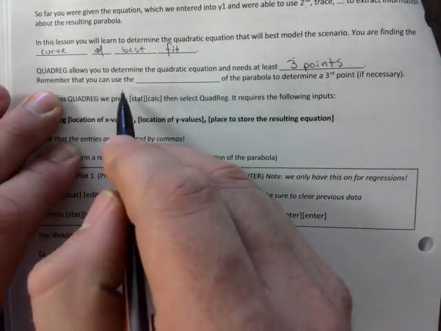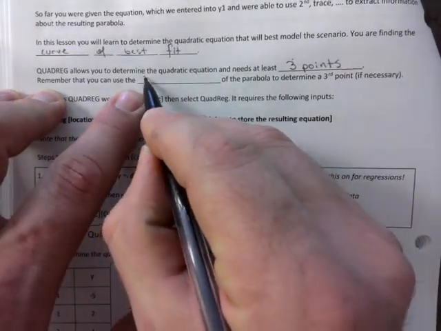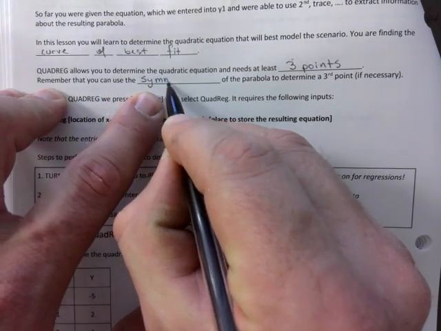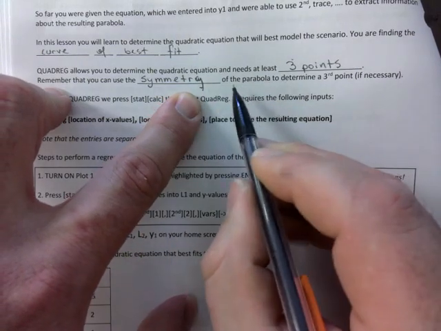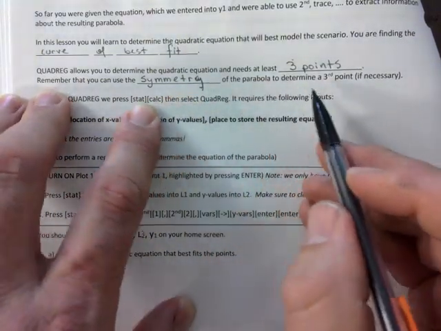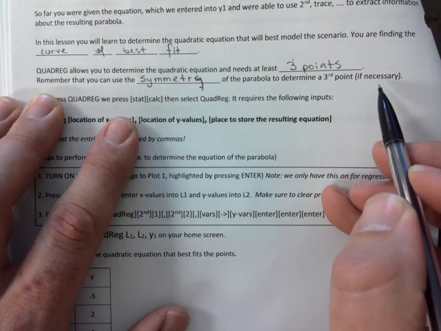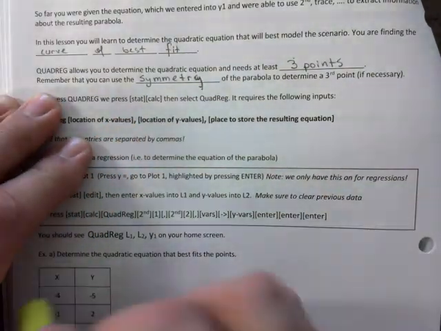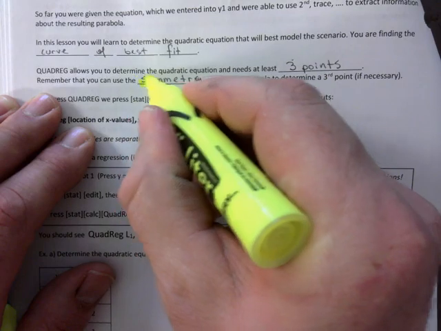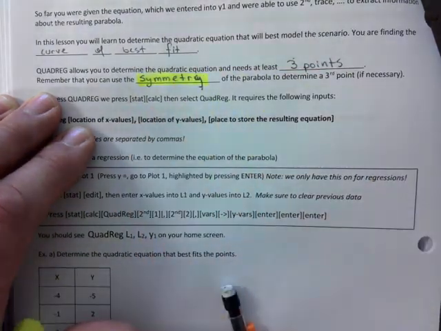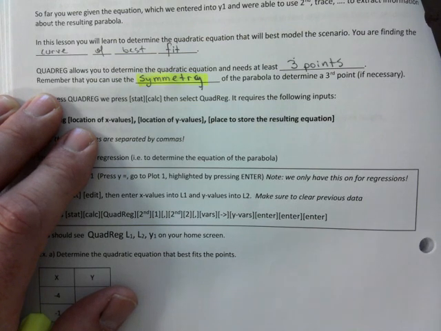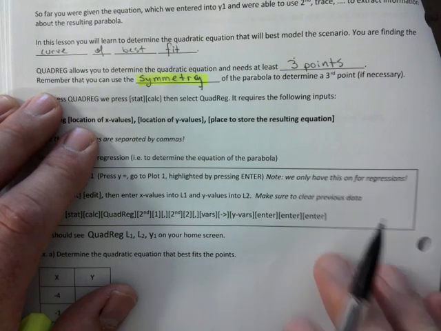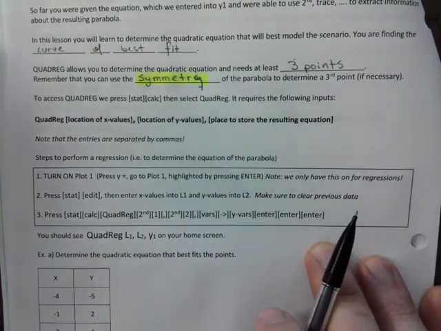Remember that you can use the symmetry. This is very important. Okay, the symmetry of the parabola to determine a third point if necessary. I will highlight that because we just think, oh, it's symmetric. It is symmetric. It's perfectly symmetric. So if you know 1 point, you can find its cousin on the other side, right? And we'll use a little trick for that.